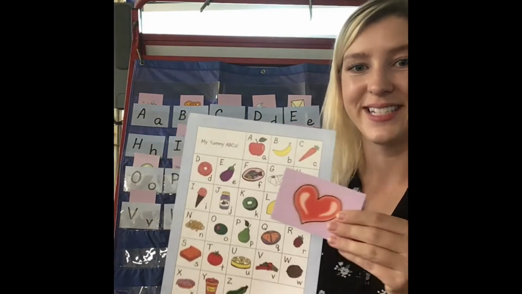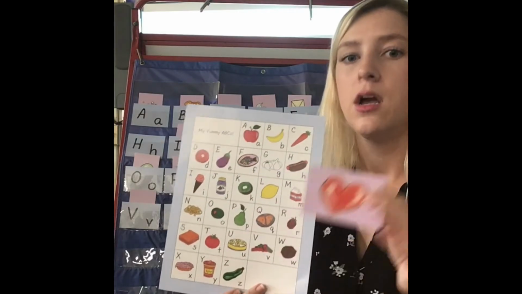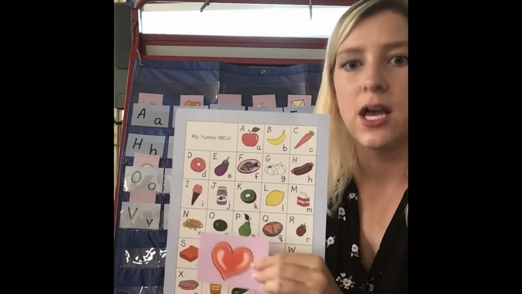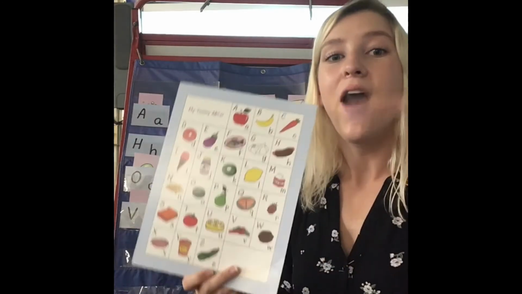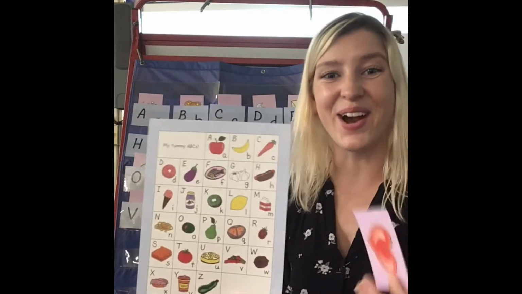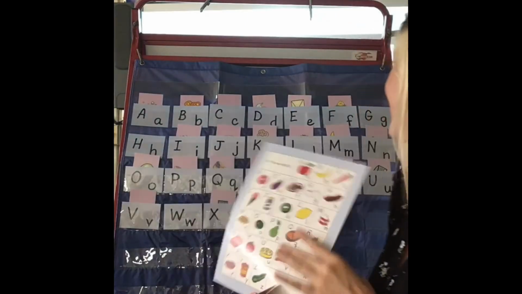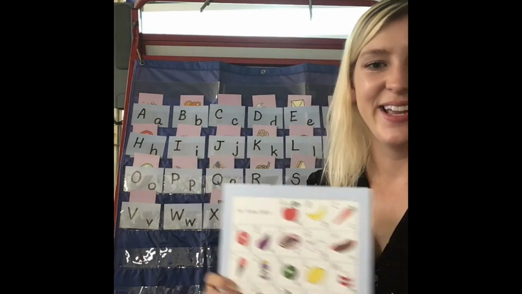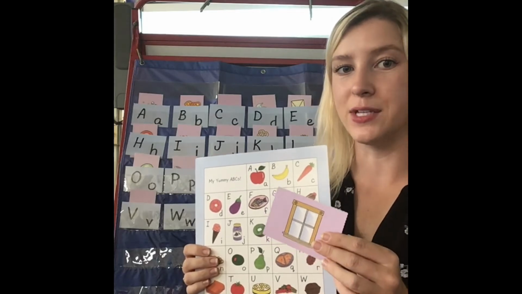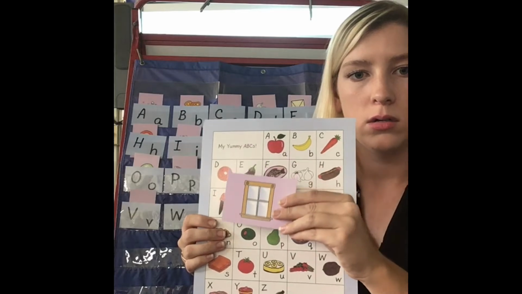Let's do heart next. The first sound we hear in heart is heart. We need to find the picture that says heart. Hot dog. Hot dog, heart. They start with the same sound. So heart goes with the letter H like hot dog. Let's try window. The first sound is w. Let's find something that says w.